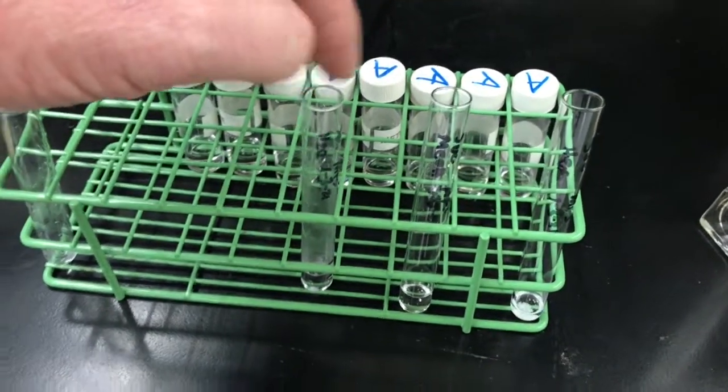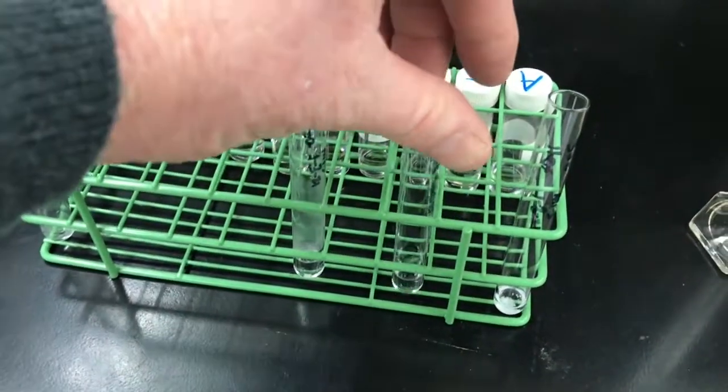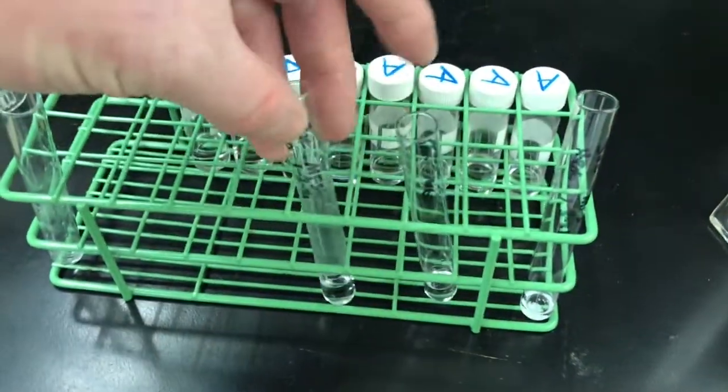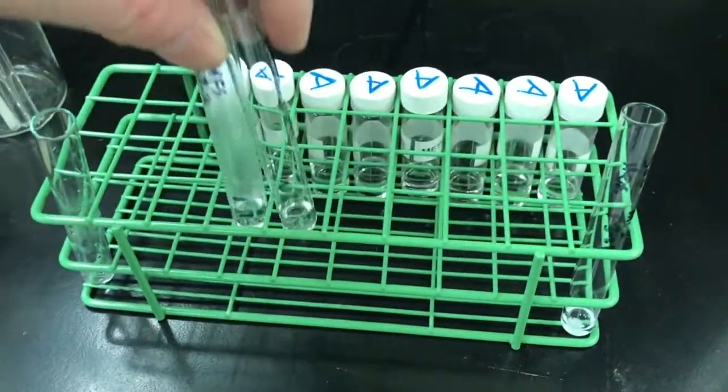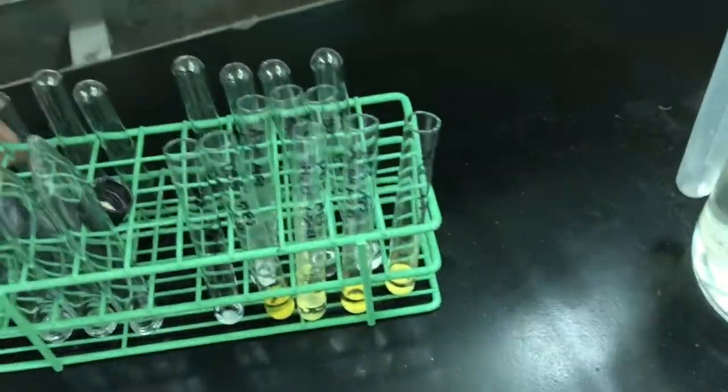Methanol and water can go down the sink drain. So these are the only two, the water and the methanol, that can go down the sink drain. All the other ones should be put in our waste bottle. So let's bring it over to the waste bottle.